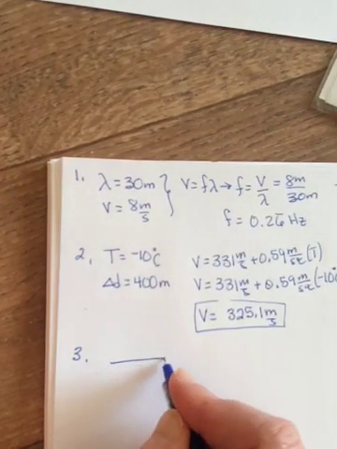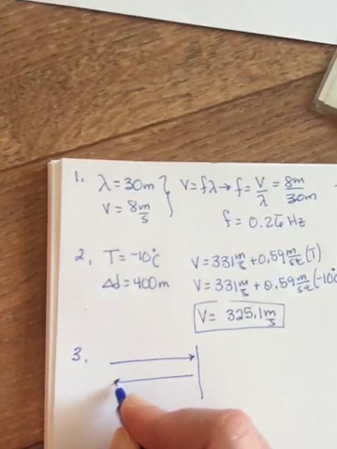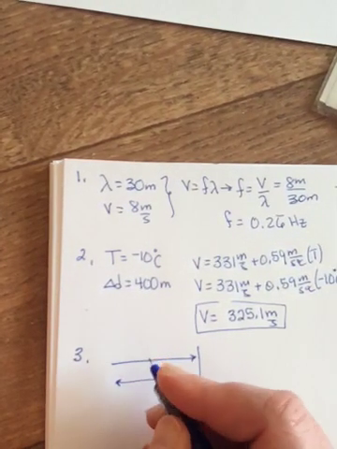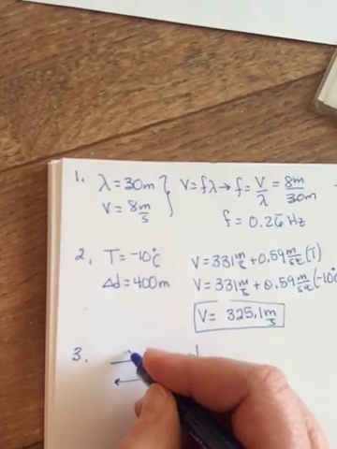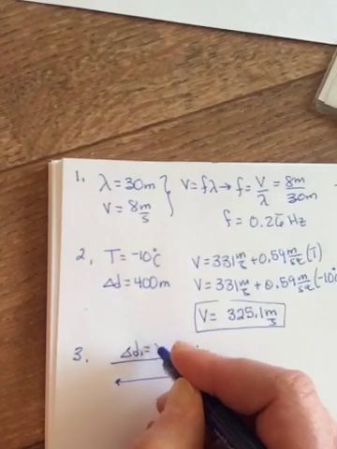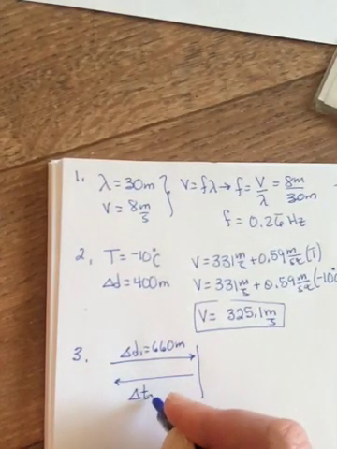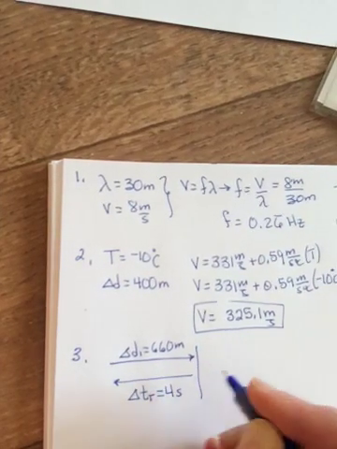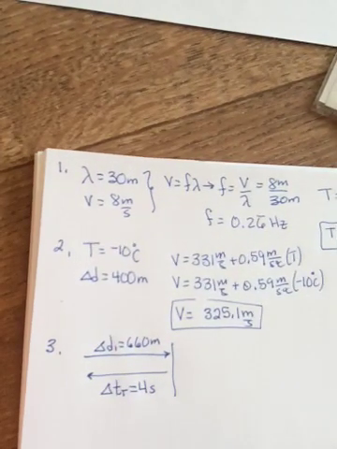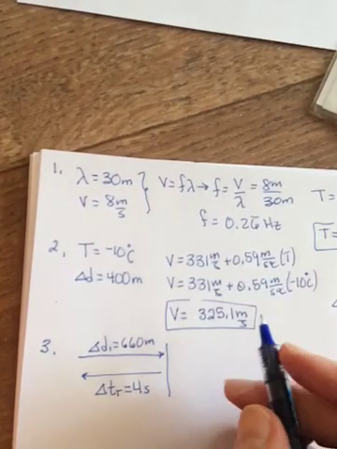Okay, so it's going to go over, hit the cliff, come back. It tells us that the distance one way is 660 meters, delta D1, 660 meters, but delta T total over and back is 4 seconds. And it says, what is the speed of sound in air?